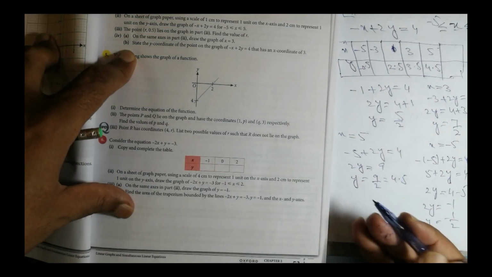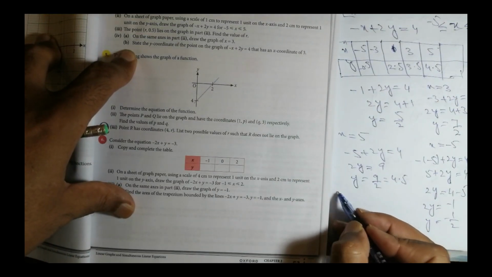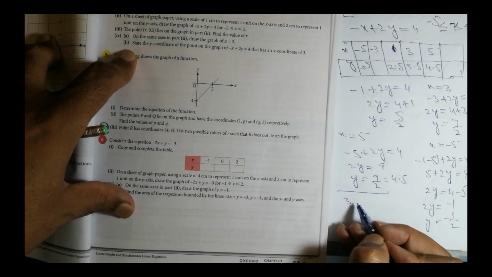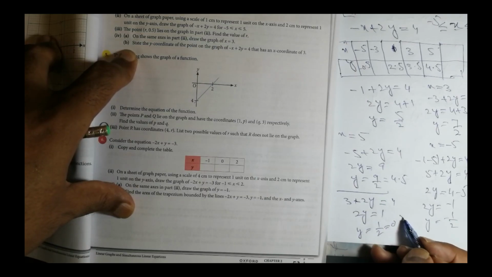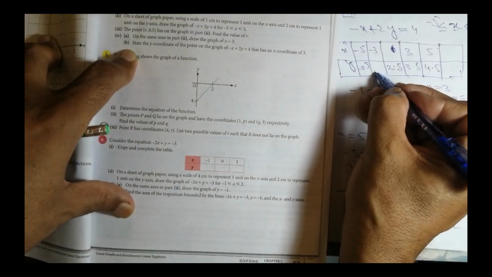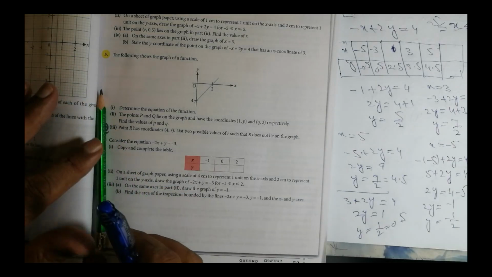And for -3, I think we did not calculate it yet. So for -3, we get 3 + 2y = 4, so 2y = 4 - 3 = 1, and y = 1/2, or 0.5. So we have the values. Now we can draw the line.